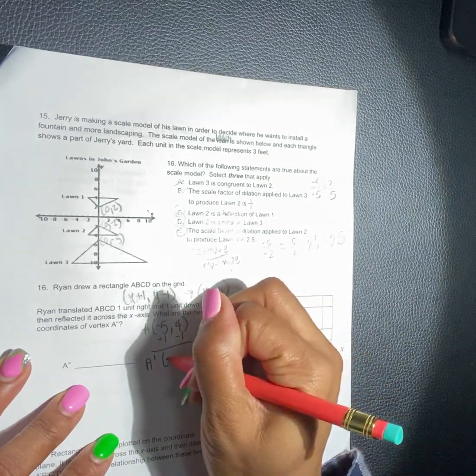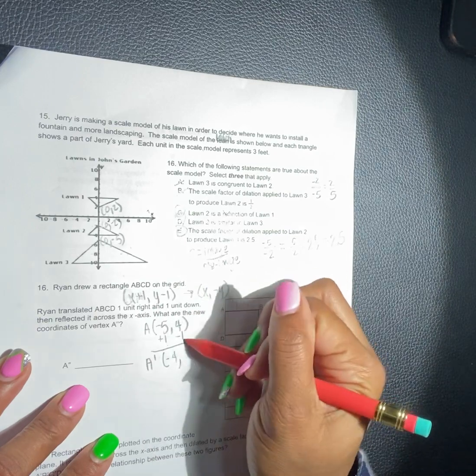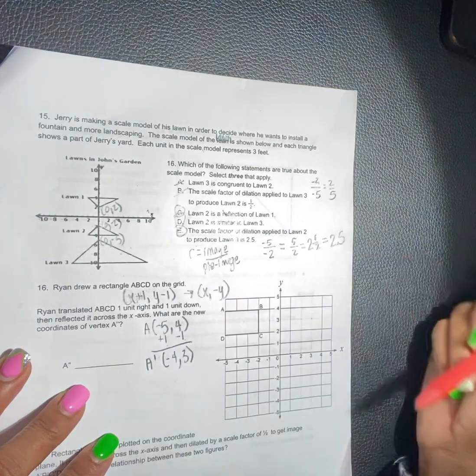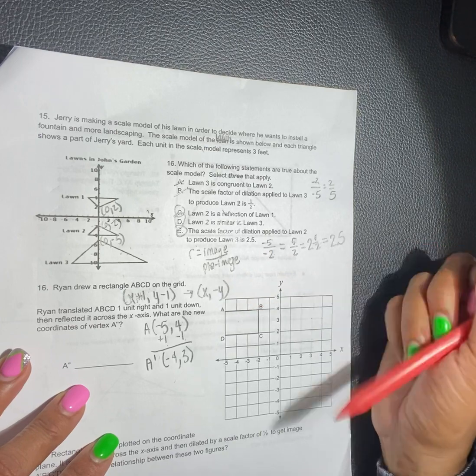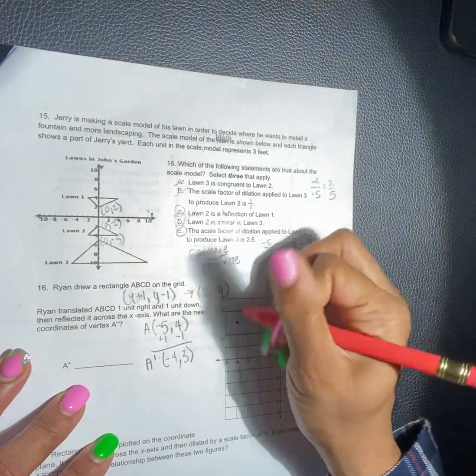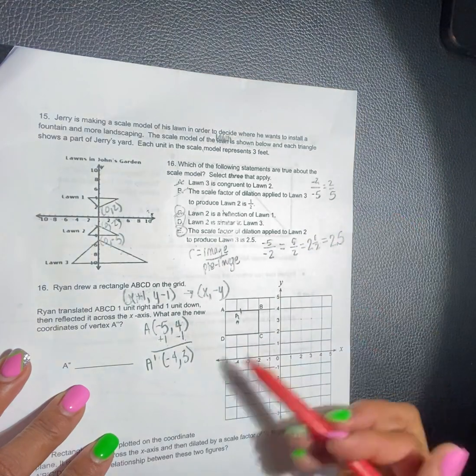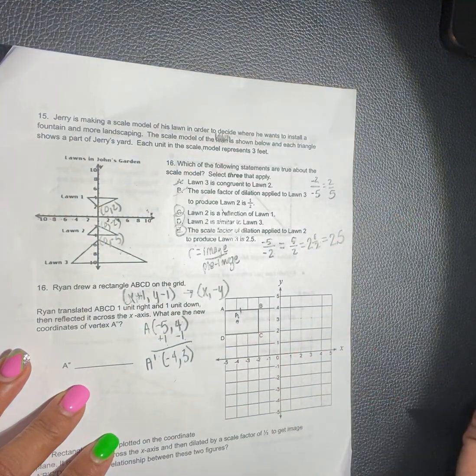-5 plus 1 is -4. 4 minus 1 is 3. I can also do it on my grid. Go 1 unit right, 1 unit down, you're here for A prime. And again, it's -4, +3.